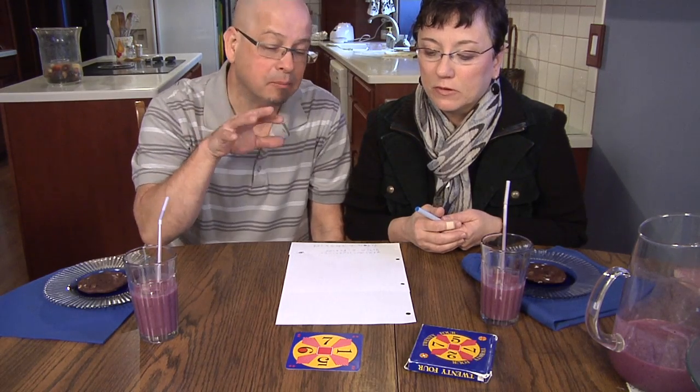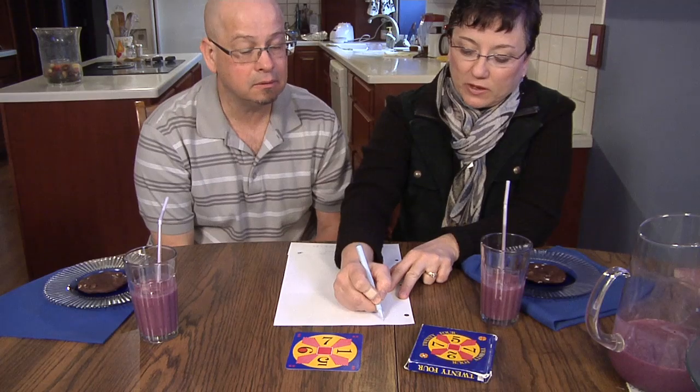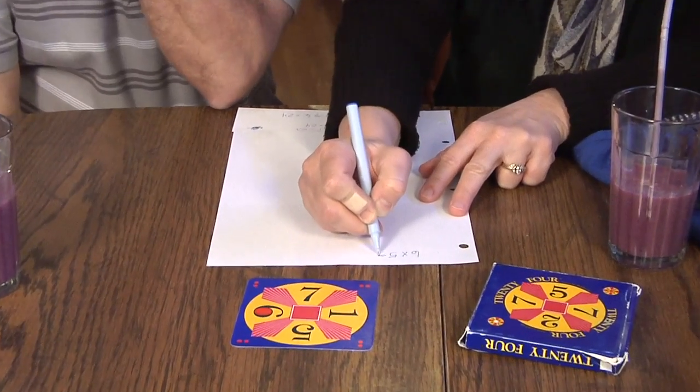What if we do some multiplication? I like multiplication. Which numbers would you like to multiply? Well, we got to get it up there a ways, but not too high. So I'm just spitballing this thing. So let's take 6 times 5. Okay, 6 times 5. I'm going to write this down for us. 6 times 5 would give me 30.